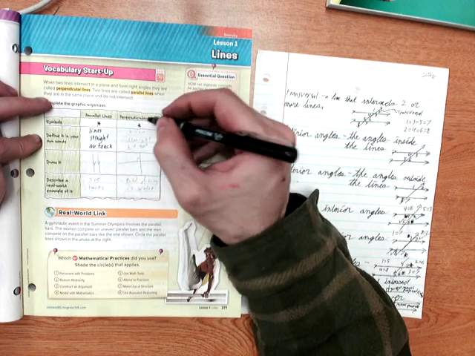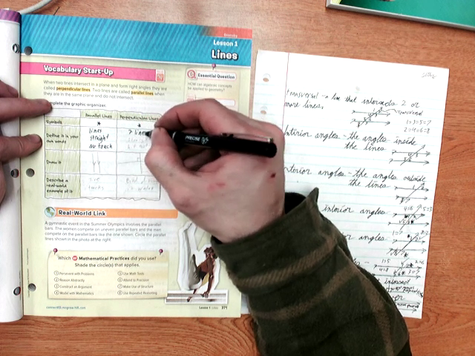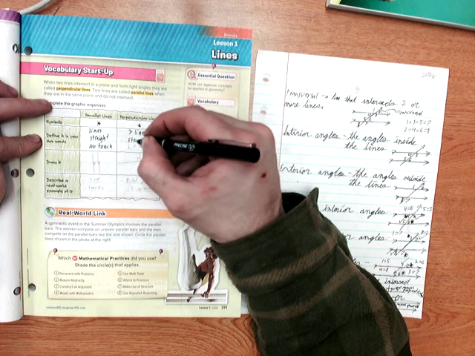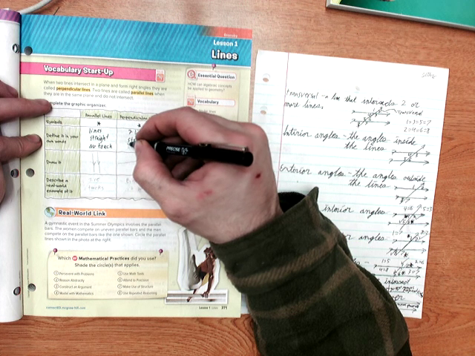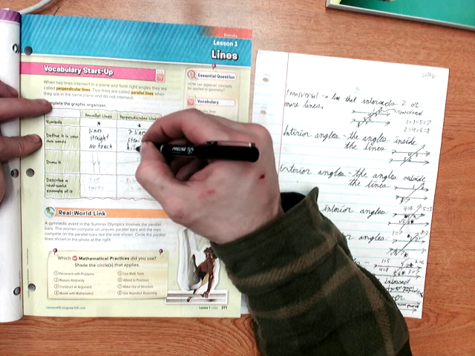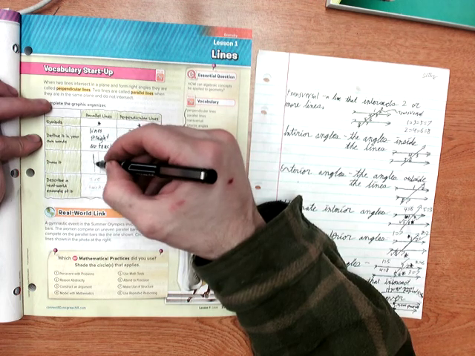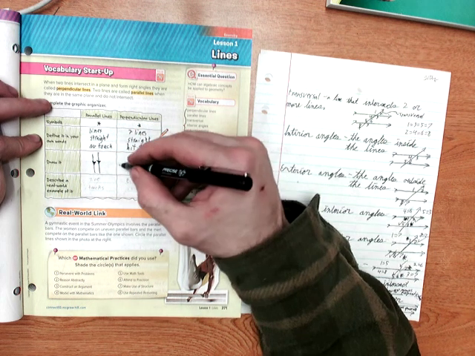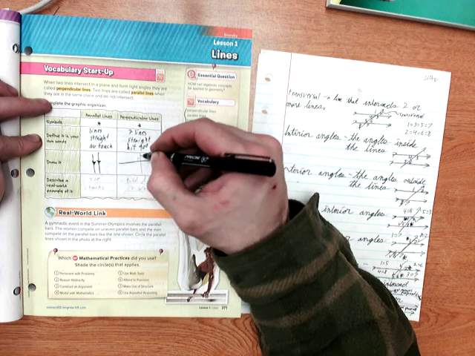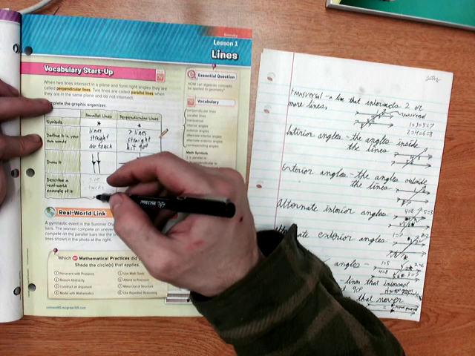And then for perpendicular lines, two lines, straight, and hit 90 degrees. Draw it well, and then I like to use the little thing to show, but you don't have to. Two lines intersecting at 90 degrees, and I'll put the little thingy in there to show it's 90.